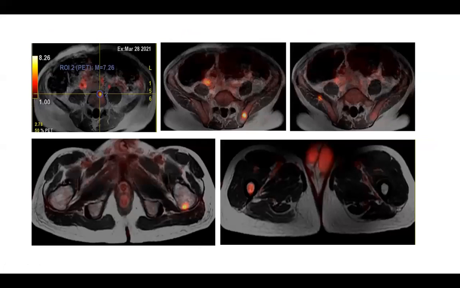We also have the heavy osseous metastatic load through these combined fused T2 and PET images, showing the involvement within the spine, within the vertebrae at various levels, together with the iliac bones, and also within both femora.